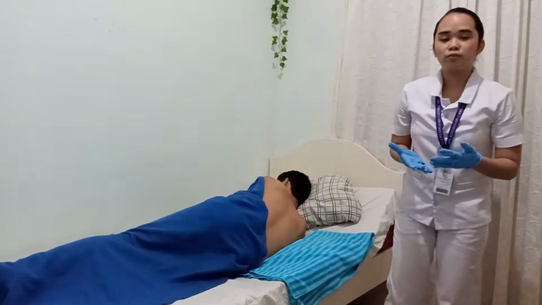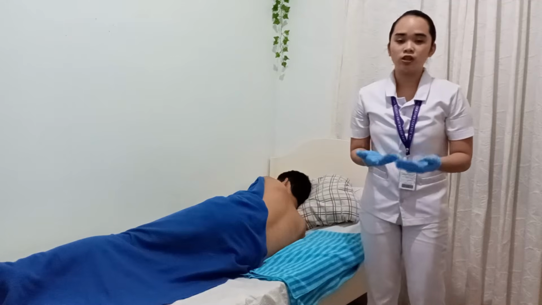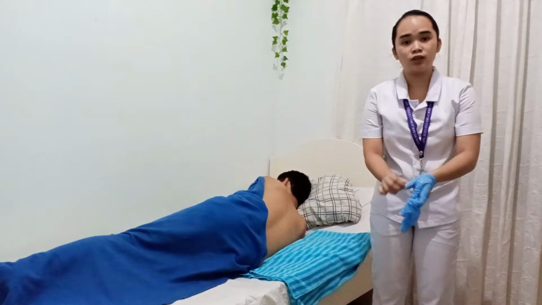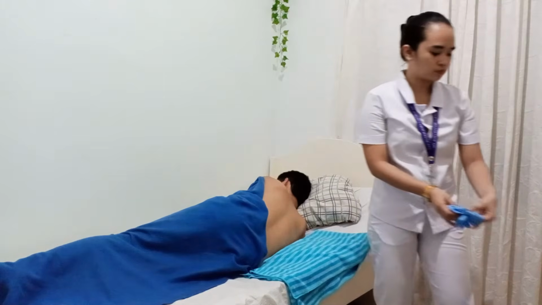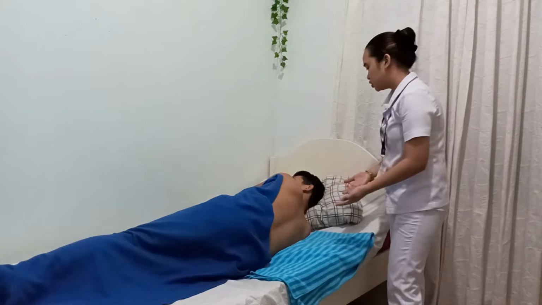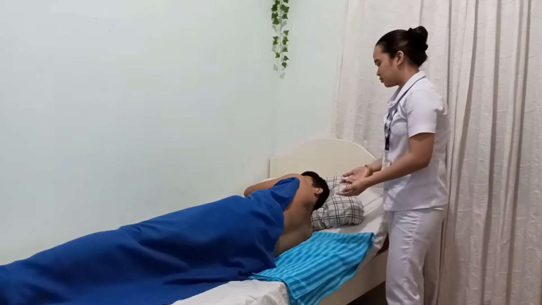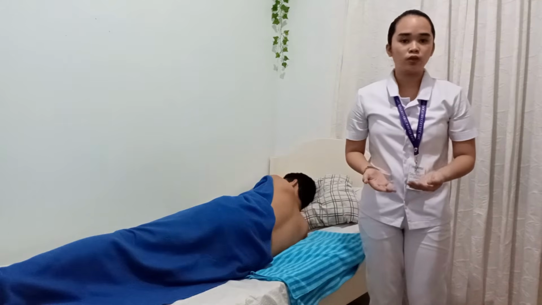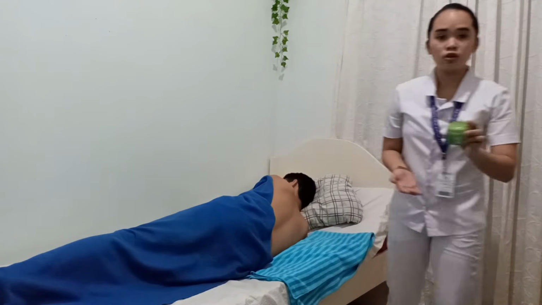Now, if the patient's skin is intact, remove the gloves and discard them, and ask the patient whether he would like to be given a back massage. Okay, Mr. Patrick, would you like me to give you a back massage? Thank you, but no thanks. Okay. So if the patient does not want a back massage, I'm going to put a moisturizing lotion on his back.